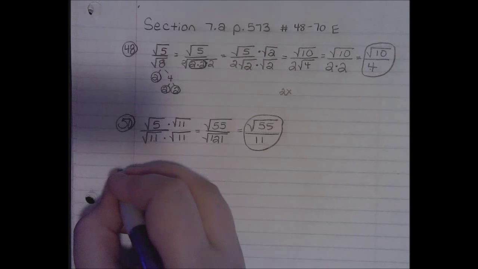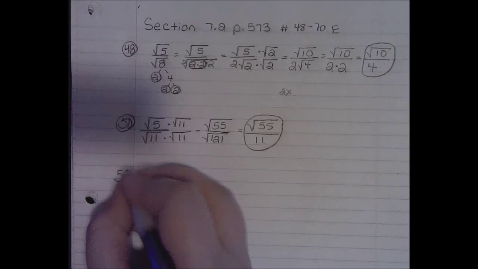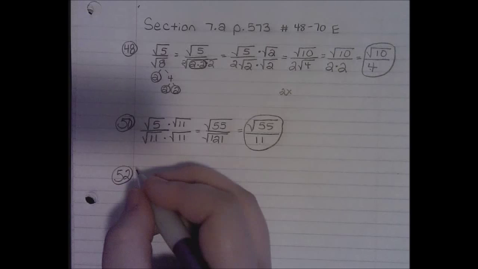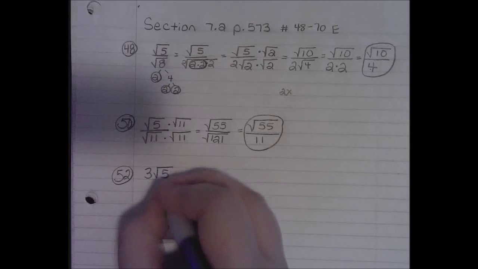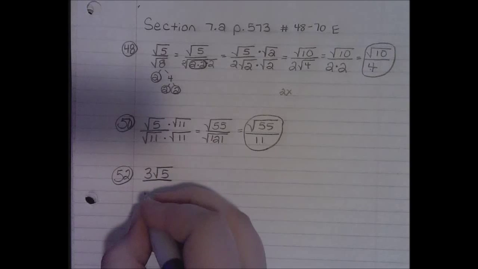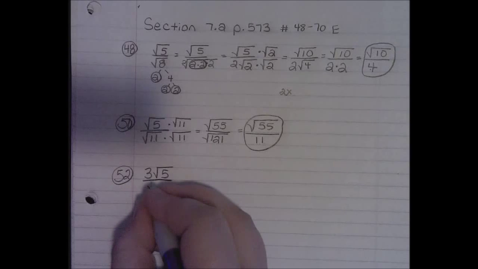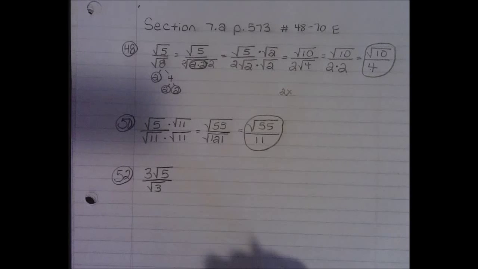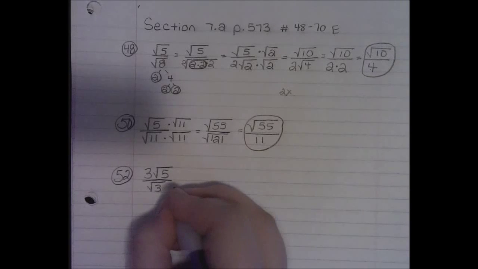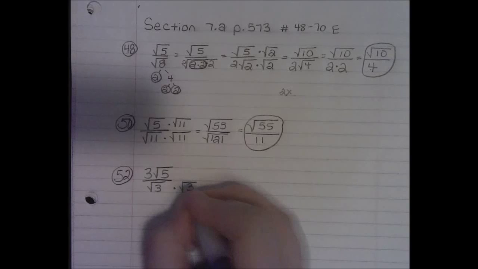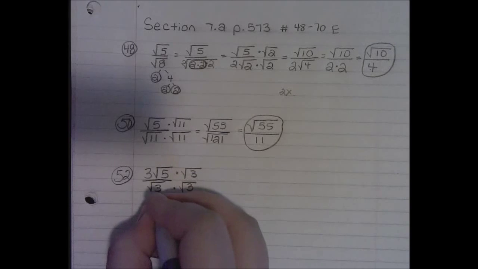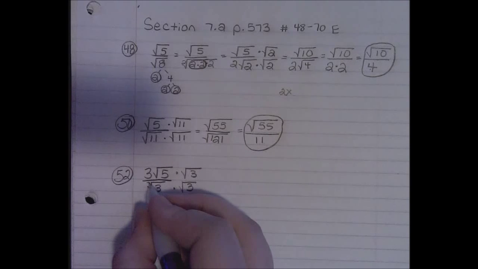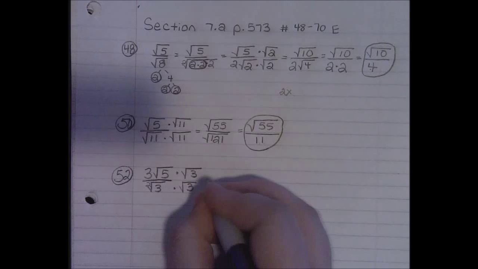Now we're going to look at number 52. Number 52 says 3 onto the square root of 5 over the square root of 3. So we're going to multiply by the square root of 3 because we have 1 three and we need 2 of them to release it from the radical per our index right here. So we multiply by another 3.